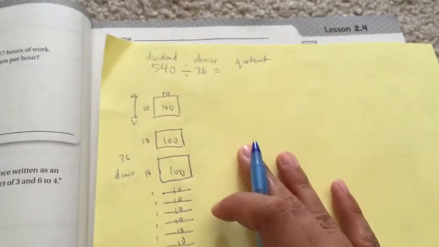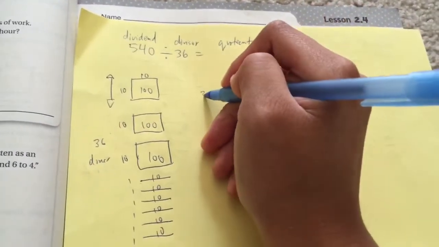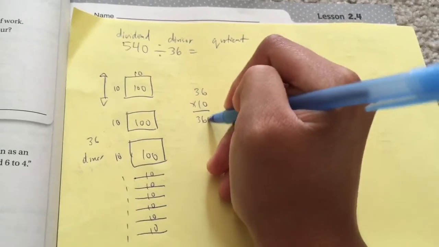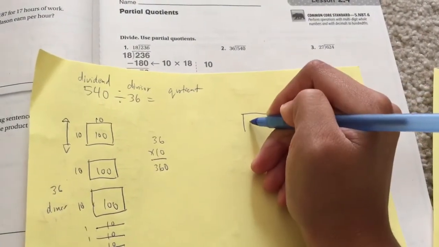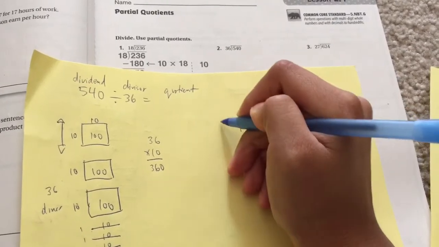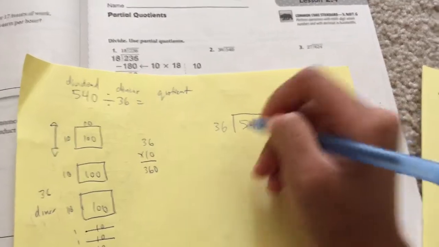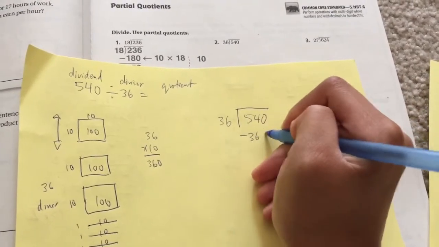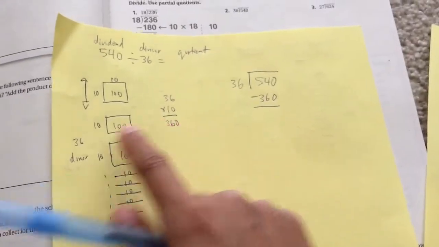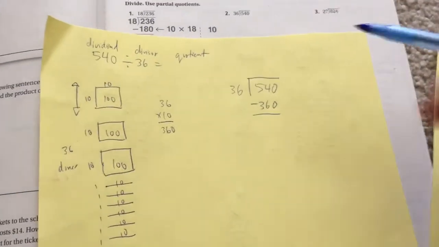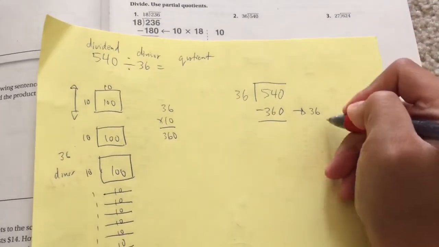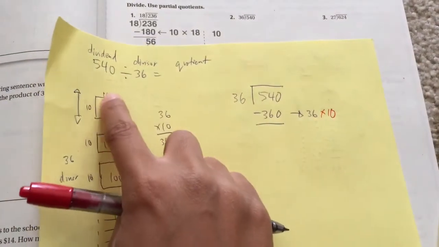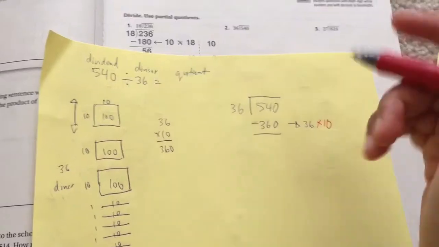So everything that we did so far was simply 36 times 10 is 360. That's all we did so far. In terms of the new lesson, they want us to draw it inside the house, put 540, our dividend inside, 36 our divisor outside, and say in that first column, we're going to subtract 360. We took that 360 by doing 36 times 10. So on the side here, do 36 times our first partial quotient. As you can see, the quotients are going to be written this way.